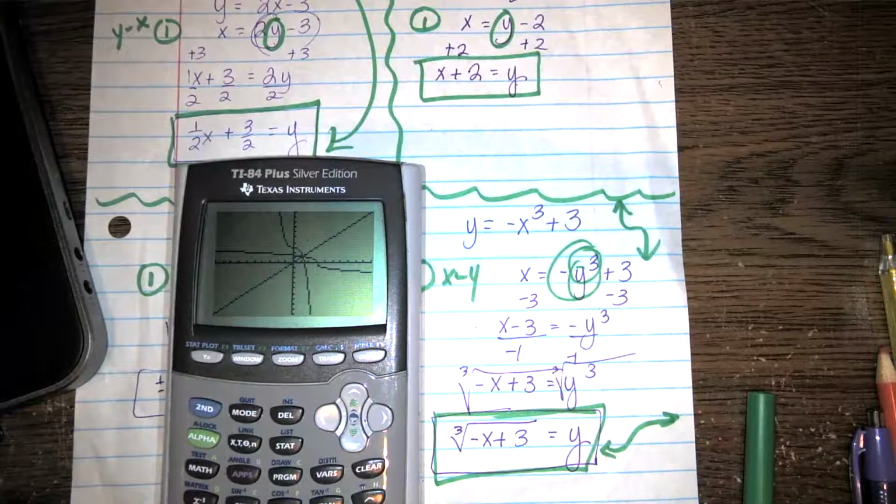Okay. So we can use our calculators to graph these and stuff. But this is the first step on to 5.6, okay, friends, which is finding the inverse.